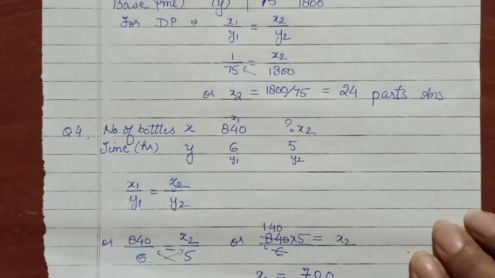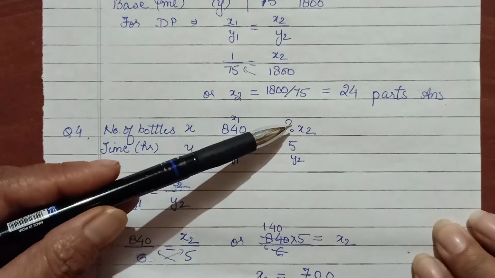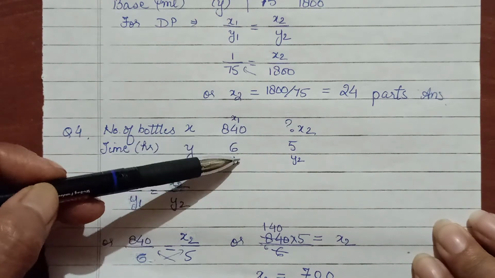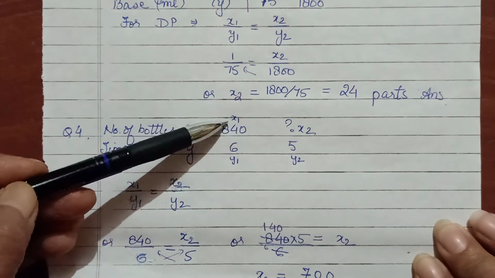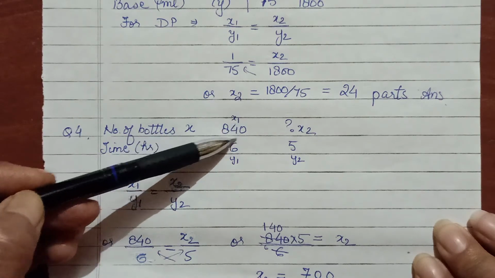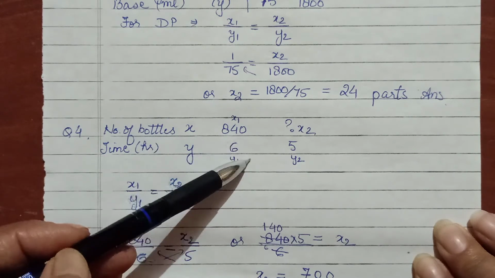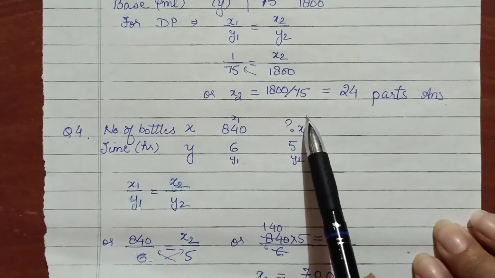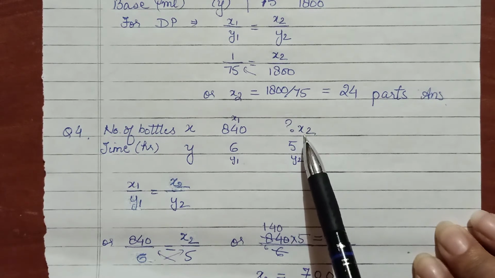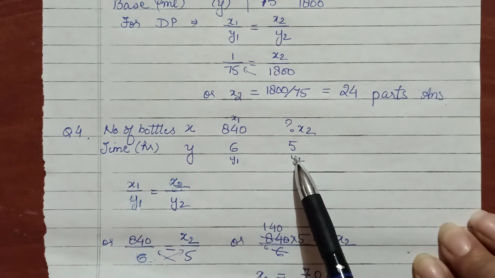Okay, so I was saying that this is again a direct variation, because as the number of bottles increases, the time required for the bottles would also increase. So this was our case 1, where x1 means the number of bottles in the first case, and y1 means how much time is required in case 1. Then in case 2, we want to know the number of bottles, we don't know that, so we'll leave it as x2, and the time taken in the second case was 5 hours.